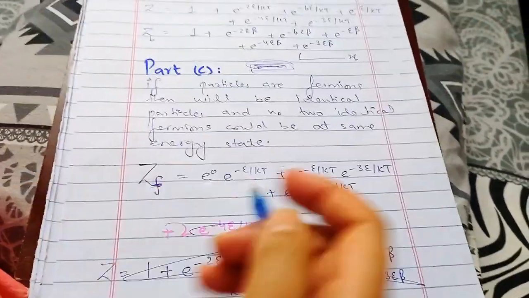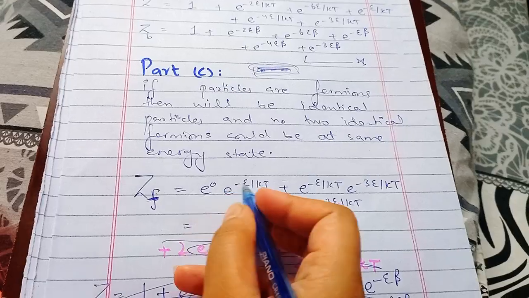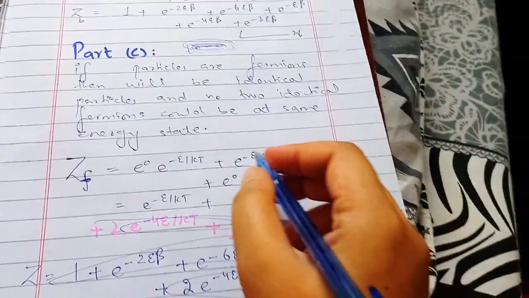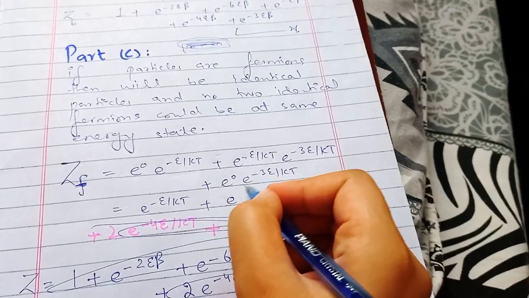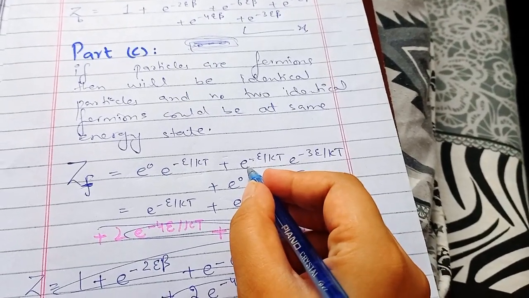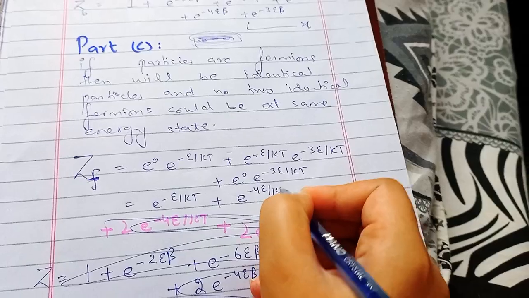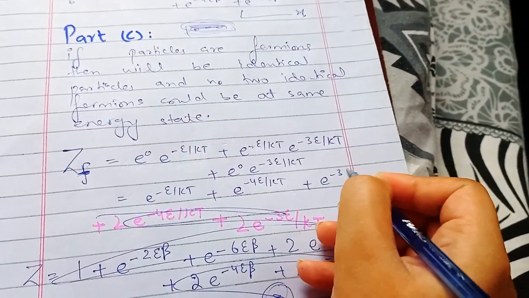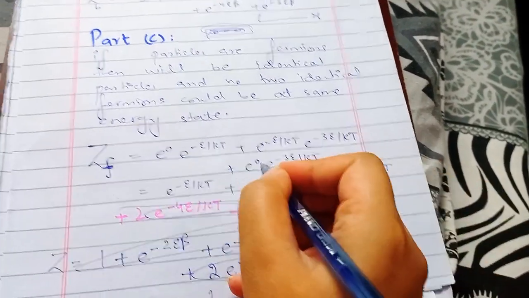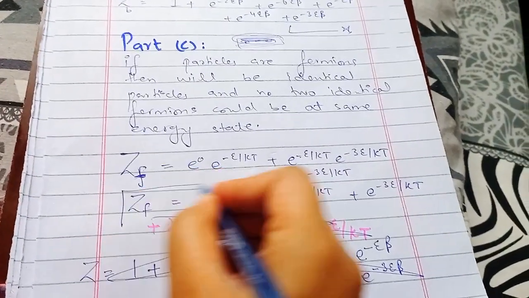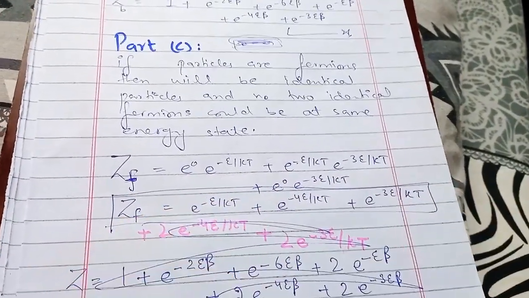Let's simplify. e to the power 0 is 1, it's e to the power minus E by kT plus, the powers will be added, the base is the same, these are powers, they will be added, e to the power minus 4E by kT plus e to the power minus 3E by kT. e to the power 0 is 1, that is why. So this is the partition function if the particles are fermions.